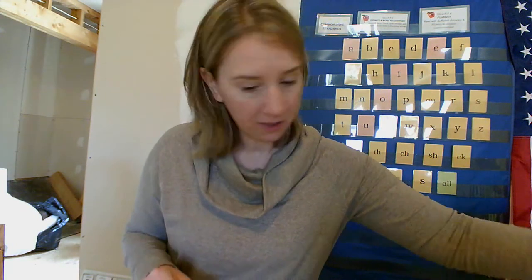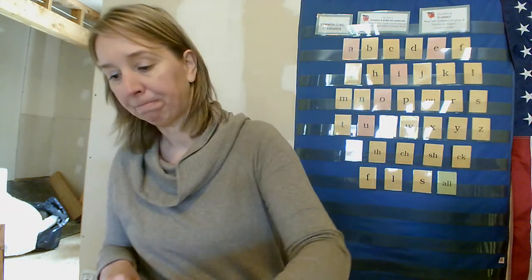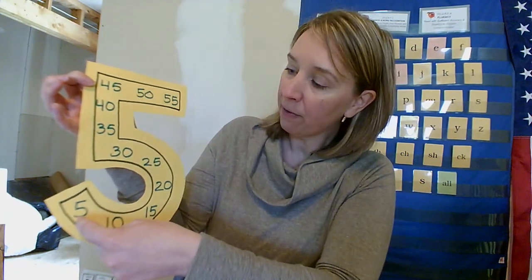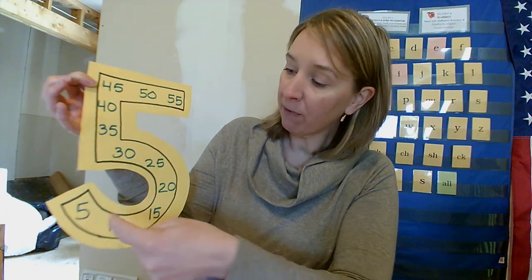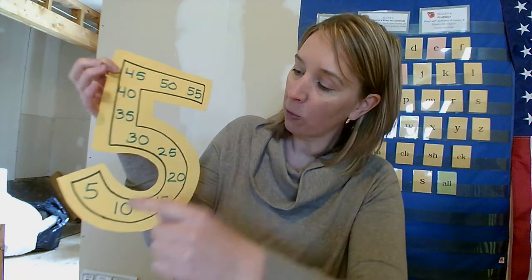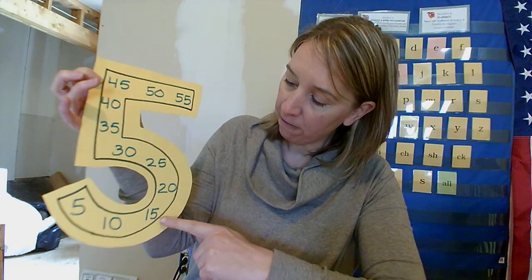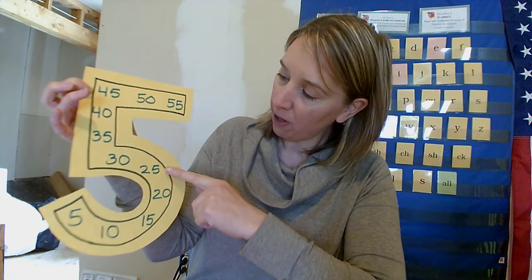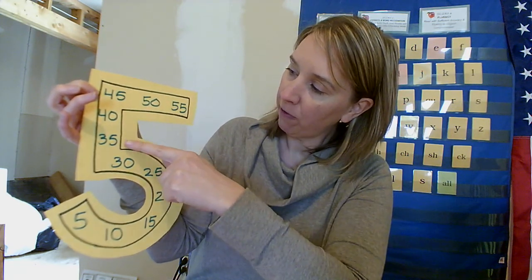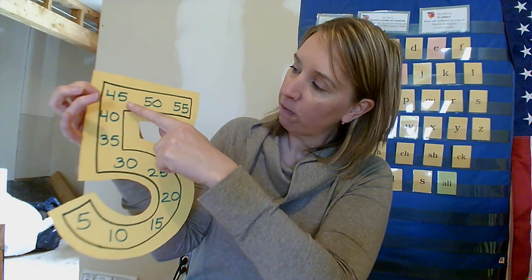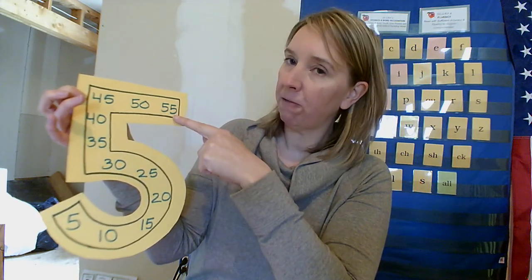For our warm-up today, we're going to practice some skip counting. So here I have the number 5, which means we're going to skip count by 5. We're going to start with the number 5, and we're going to skip 5 numbers every time, and we're going to stop when we get to 55. Count with me. 5, 10, 15, 20, 25, 30, 35, 40, 45, 50, 55.